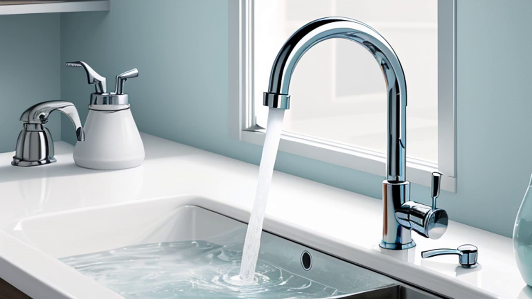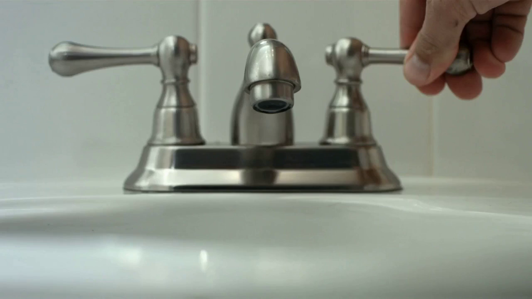Understanding these dynamics helps us appreciate the engineering behind something that seems so simple. It's a dance of physics and design. So, in this video, we're diving into the science of that familiar, everyday flow. Because even something as common as a kitchen sink has a lot going on beneath the surface.